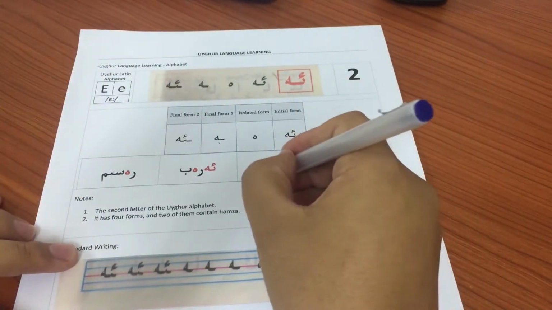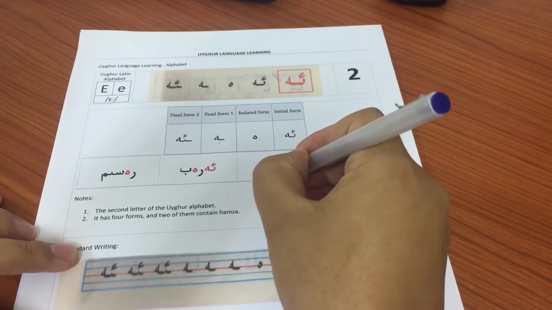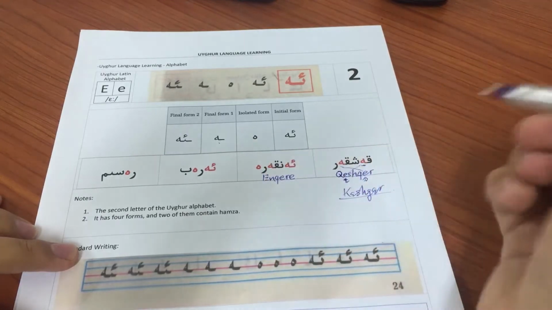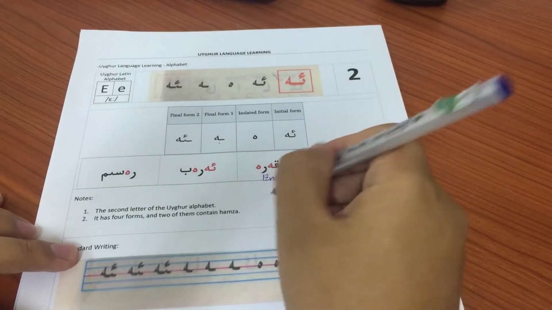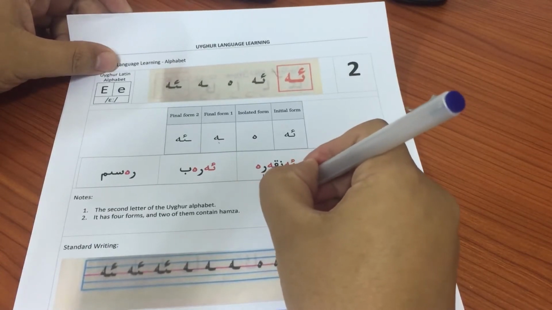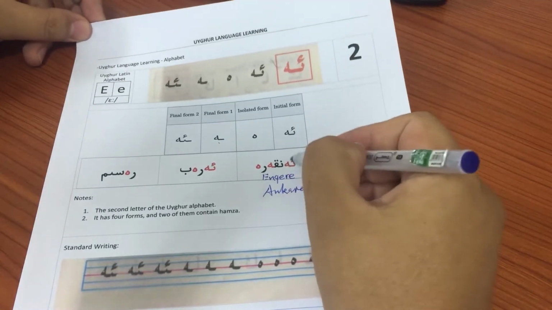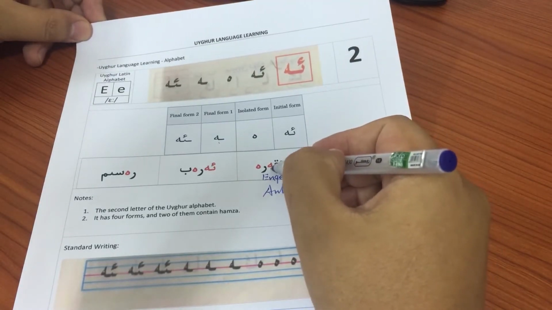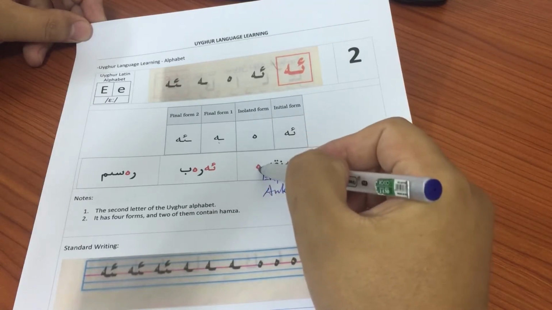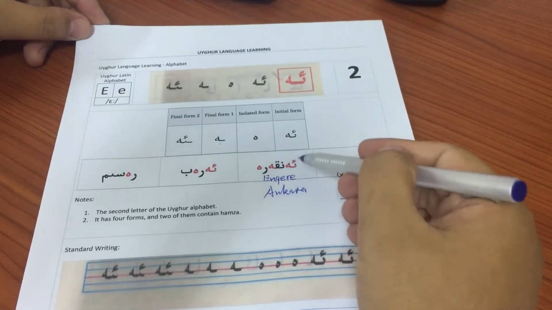I write this word in the Uyghur Latin alphabet. You see, this is Ankara, the capital city of Turkey. Here we use the initial form A. Here this final form 1. Here is the isolated form, like this. Later I will tell you how to write these forms.